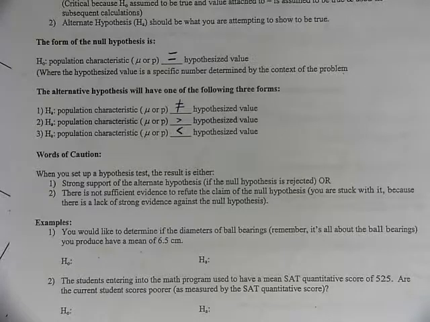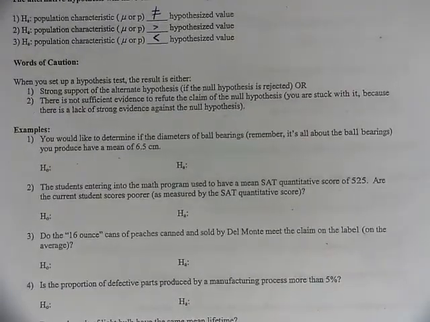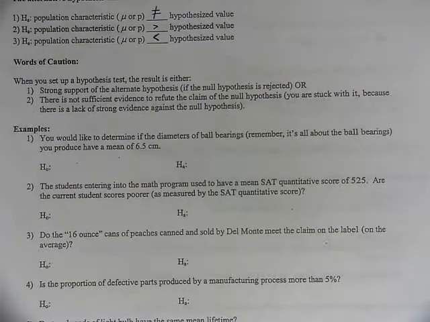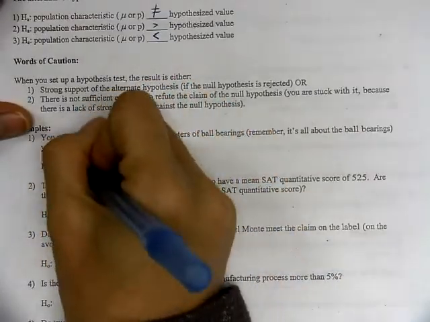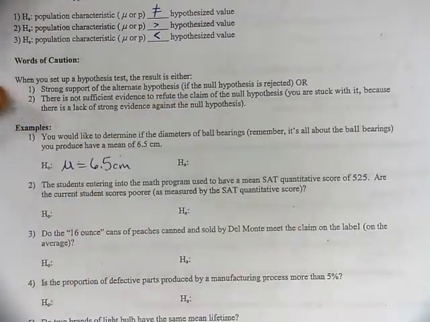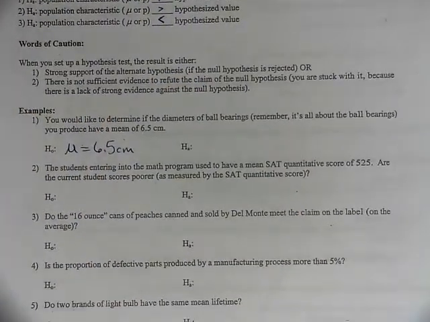So today again is just focusing on writing the 2, H0 and HA. So, first one, you would like to determine if the diameters of ball bearings you produce have a mean of 6.5 centimeters. So a lot of times in engineering, certain machines they'll give them a certain leeway. So your null hypothesis is going to be that mu equals 6.5 centimeters. And you know it's a mean because you're looking at some sort of measurement, not a proportion.